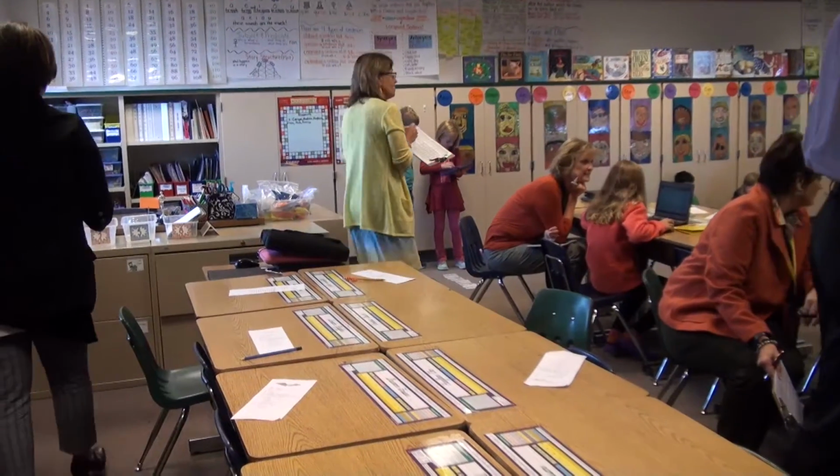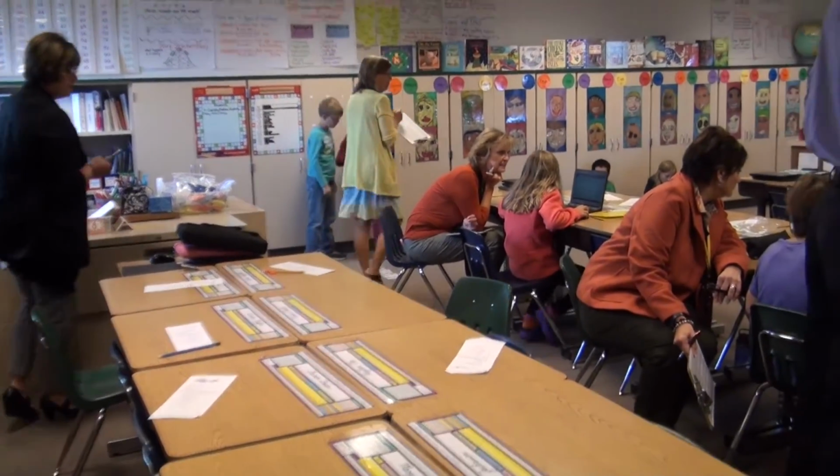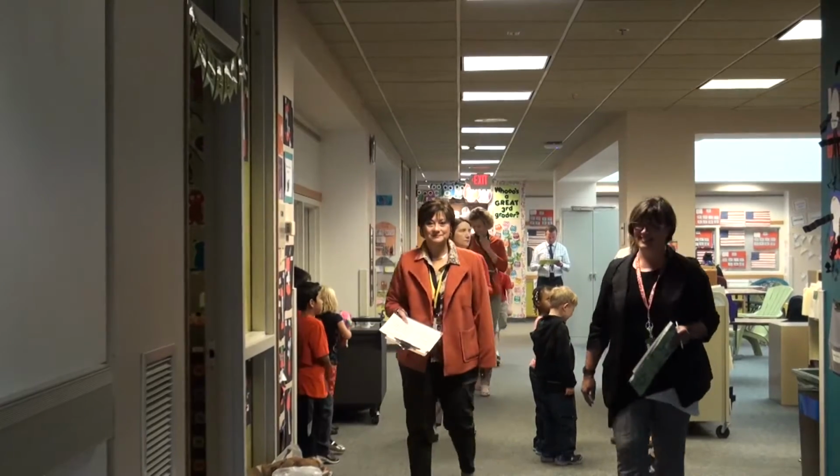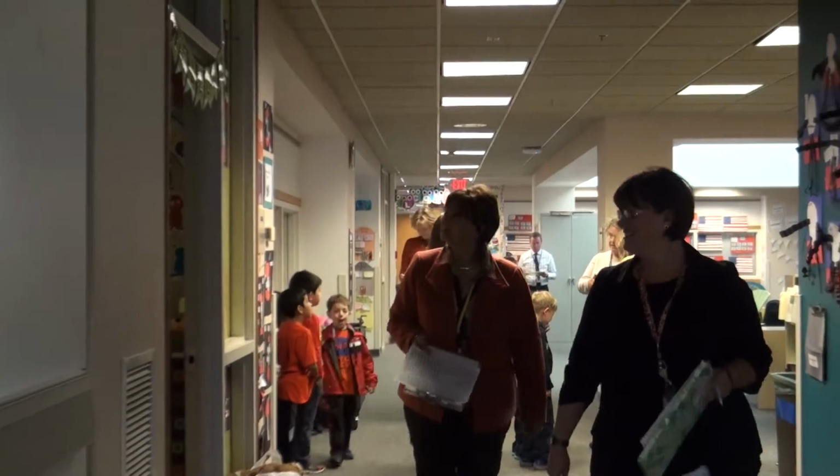Once the team has finished gathering data from the first classroom, they return to the meeting space to calibrate their observations of the look-fors. All right, so we had our calibration visit. Let's talk about that first section, classroom climate and culture.